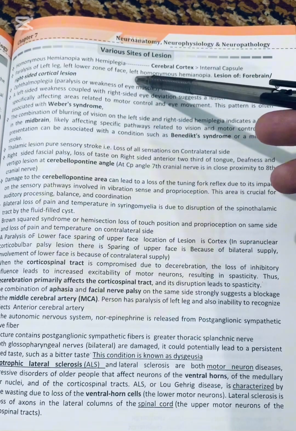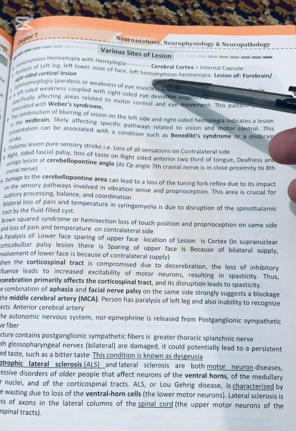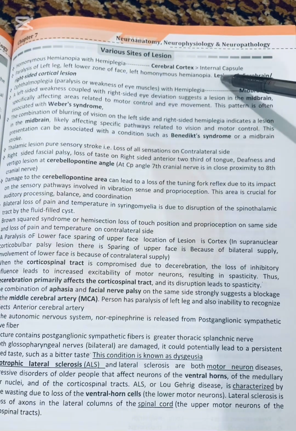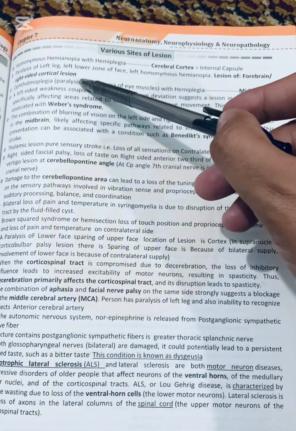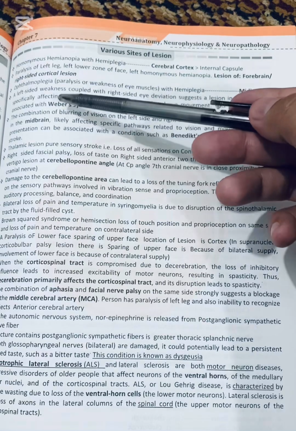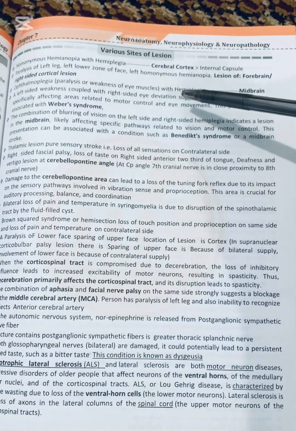Another example is paralysis of the left leg, left lower zone of the patient, left side, all on the same side. Means it's an uncrossed lesion. Means it's above the brainstem. So when it's above the brainstem, it means there is cortical involvement. Means a right-sided cortical lesion has occurred.